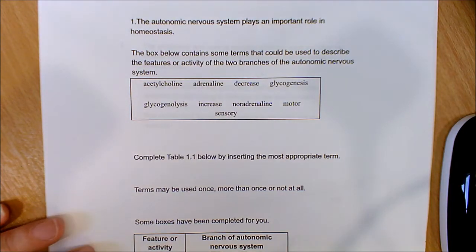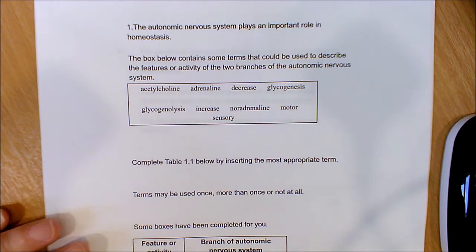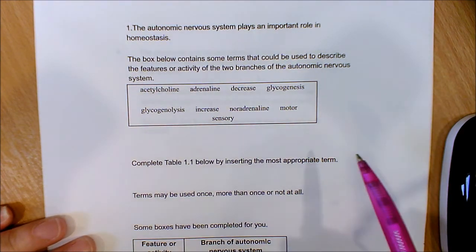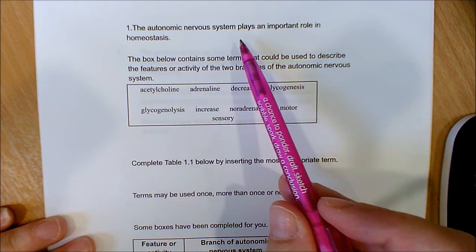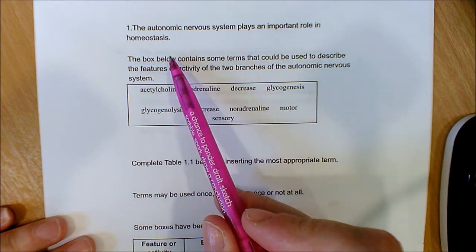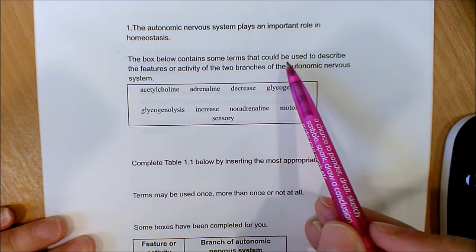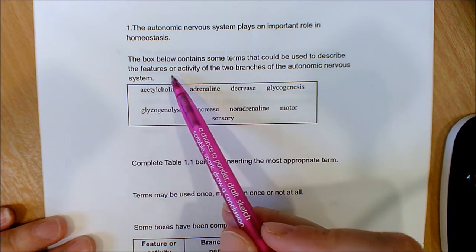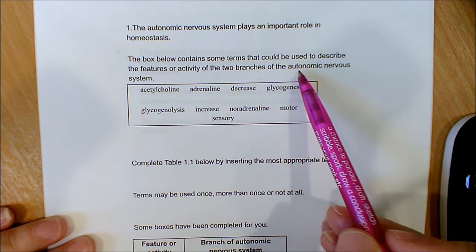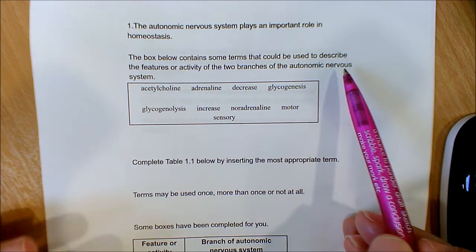Okay, we're going to have a look at these questions on the structure of the nervous system. So question 1, it says the autonomic nervous system plays an important role in homeostasis. The box below contains some terms that could be used to describe the features or activity of the two branches of the autonomic nervous system.